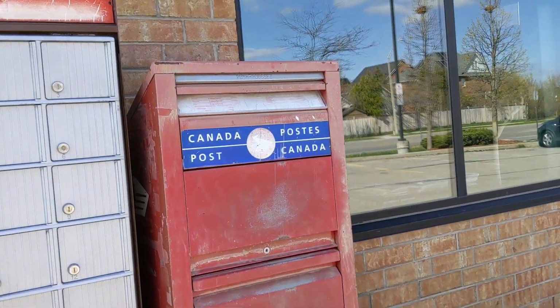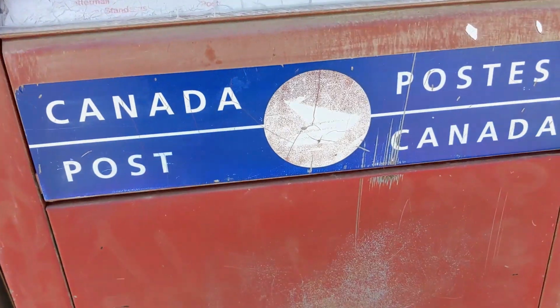Then you don't even have to go to the post office. You can just go to one of your local mailboxes. You just have to make sure it's one of those bigger ones that can fit larger packages. The typical mailbox on your street will probably only fit smaller letter mail. The big mailboxes are usually located around plazas, convenience stores, that type of thing.